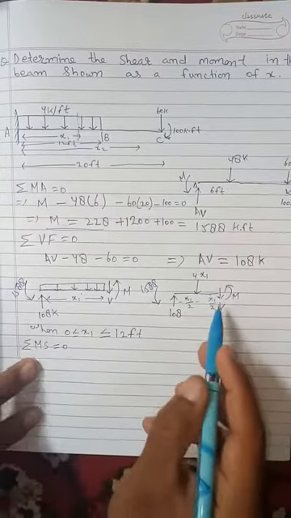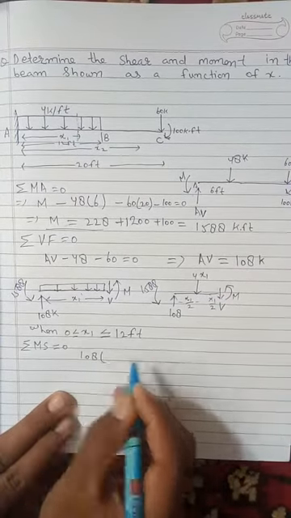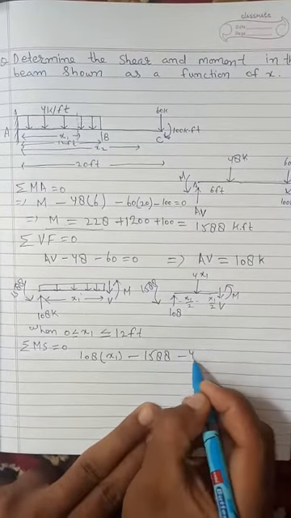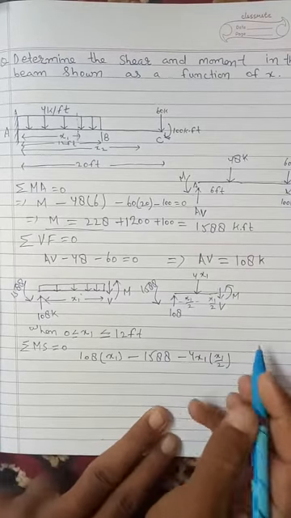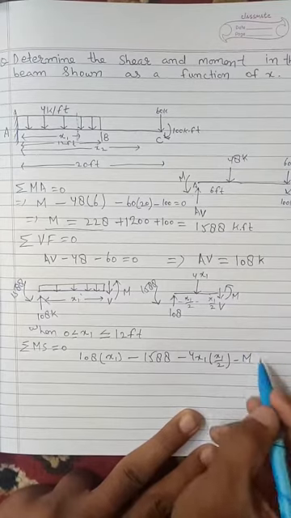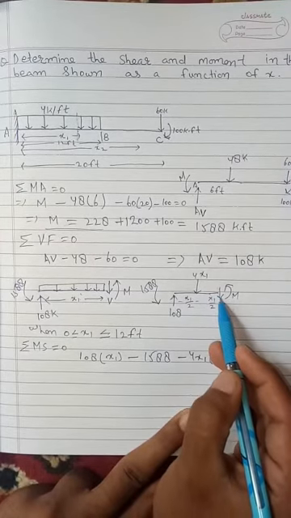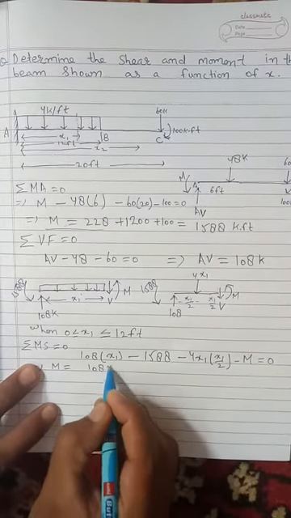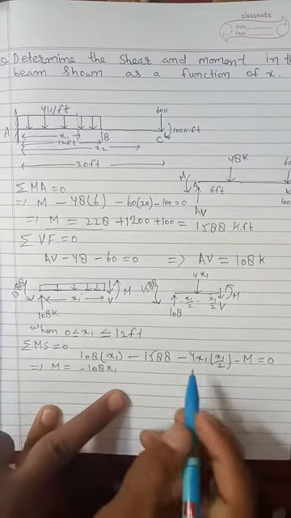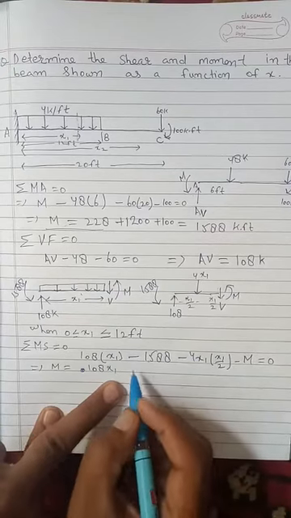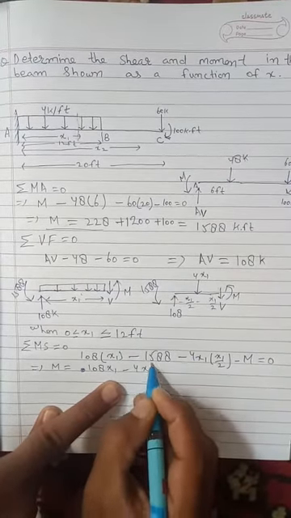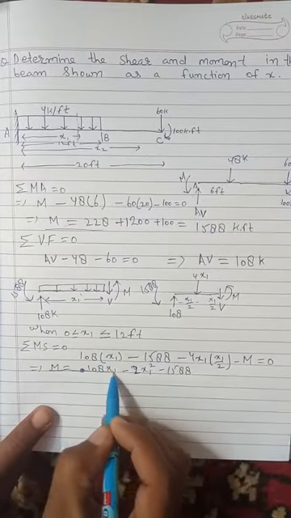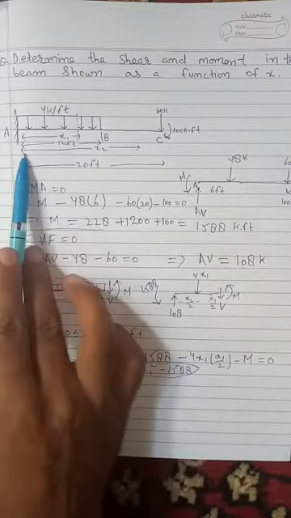At point S, summation of moment equals 0, which further implies 108 into distance x1, minus this moment 1588, minus, due to this force, 4x1 into distance x1 by 2, minus M. This force is passing through the point, so moment will be 0 due to this force, equals 0, which further implies M equals, sorry, this is minus 108x1, this is 108x1 minus 4x1 square by 2, this will be 2x1 square, minus 1588. So this is the function of moment, which is valid from x equals 0 to 12 feet.